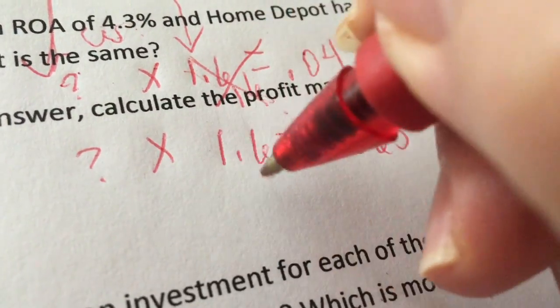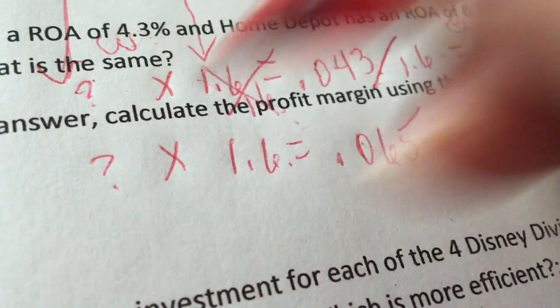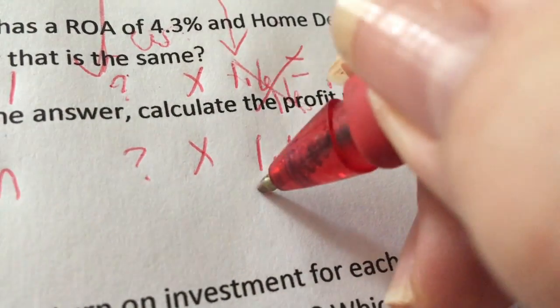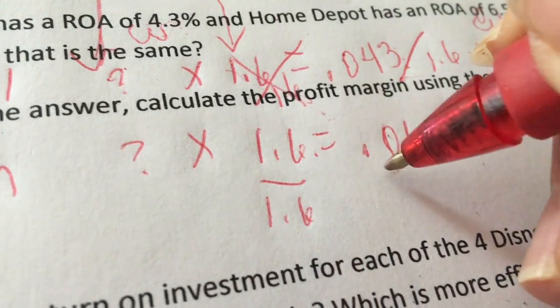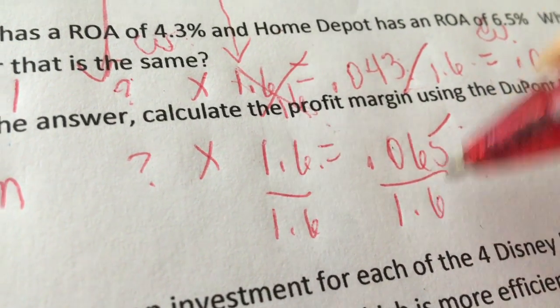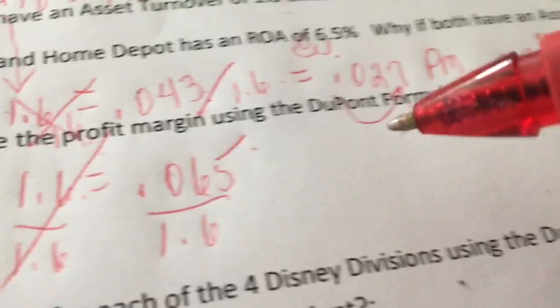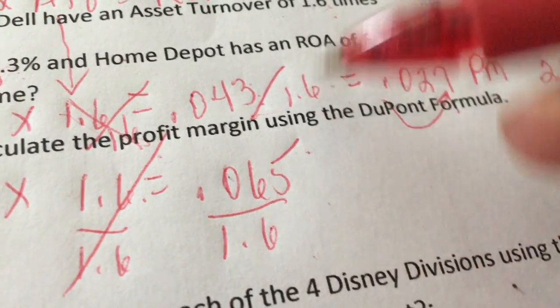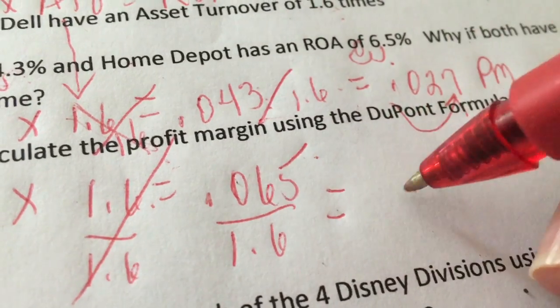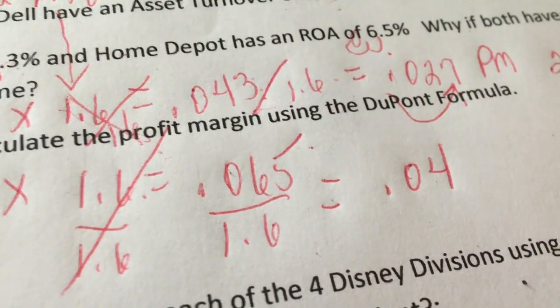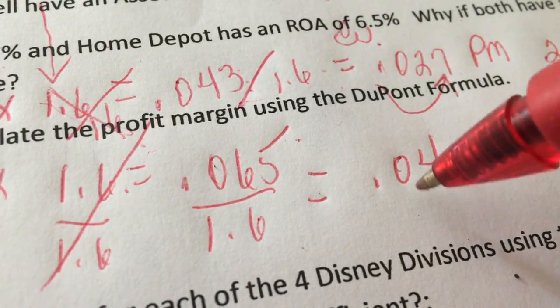And again, to do your calculation, you want to keep the unknown on the same side by itself. So you want to divide both sides by 1.6. That was already in decimal form. This side washes out. So if you put this in your calculator, you're going to come out with 0.04.